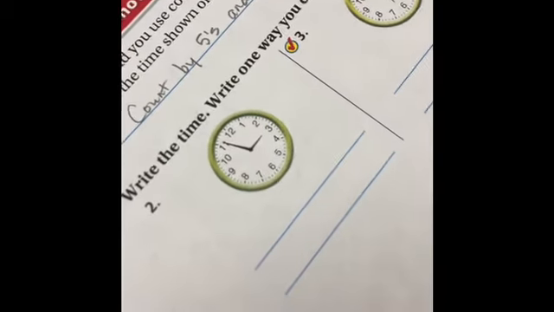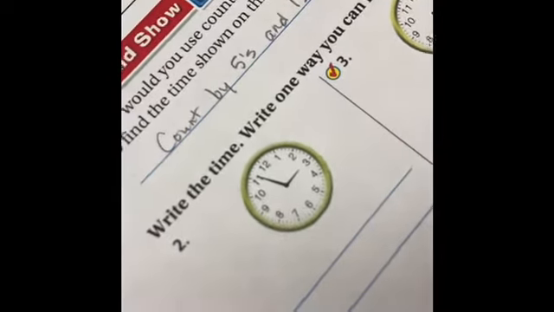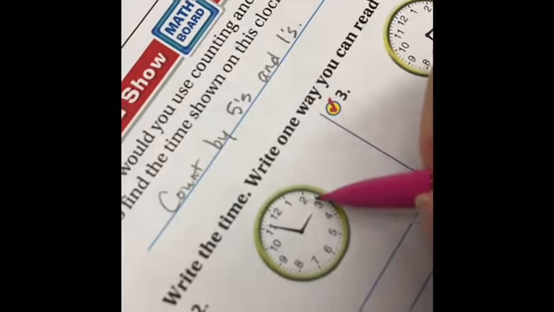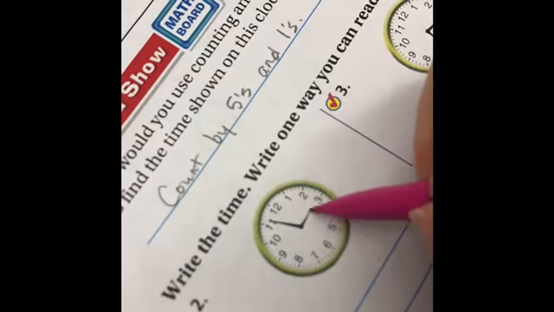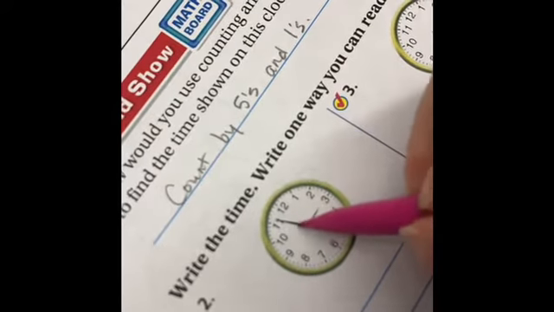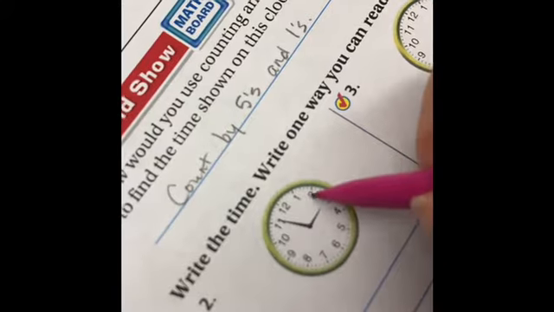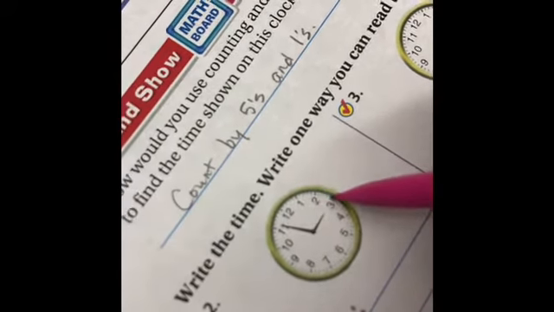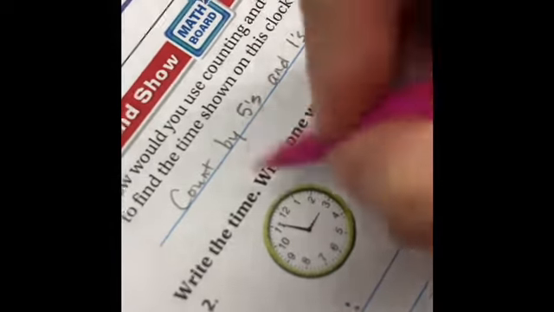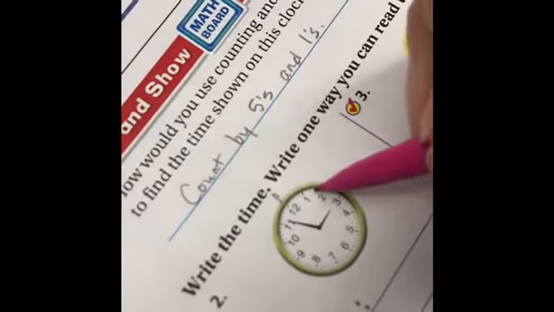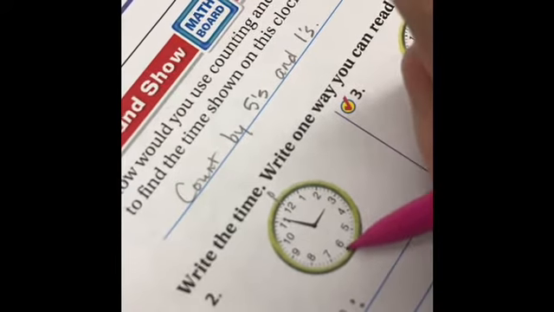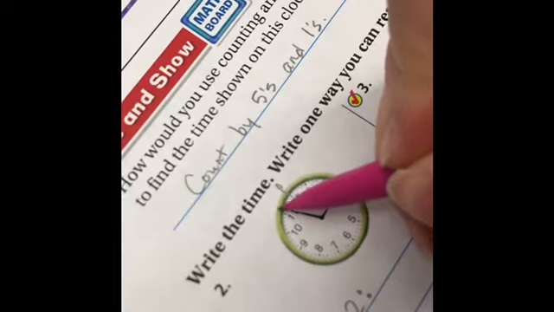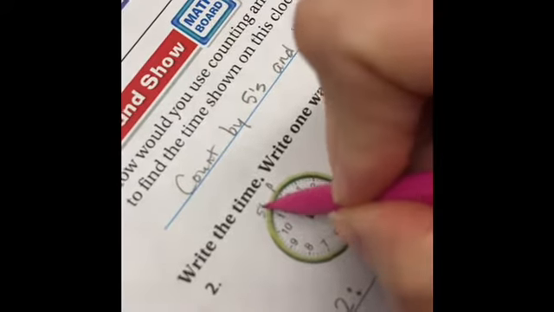All right, now this one says to write the time and then write one way you can read the time. Okay, so they want us to write the time first. So our time here, if we look at this, it's really close. It's in between the 2 and the 3. You might want to say 3, but because the minute hand is not quite to the 12, it's still only 2 o'clock. So it's 2 o'clock, and then if we count by 5, starting at the 12, that's 0, we go 5, 10, 15, 20, 25, 30, 35, 40, 45, 50, 55, and then there's only one line, and that makes 56.